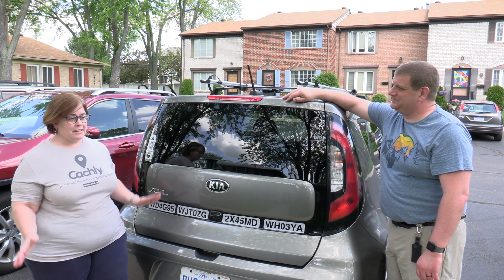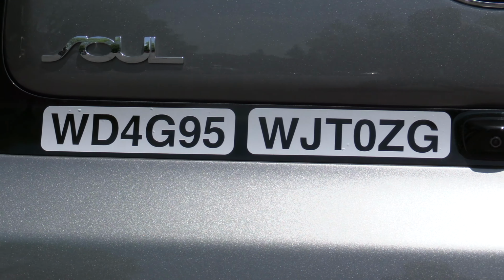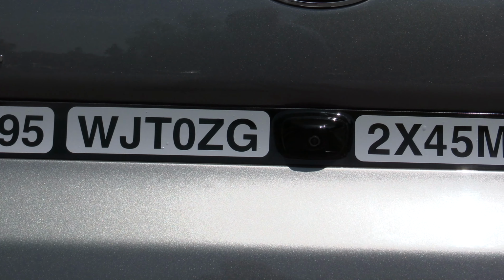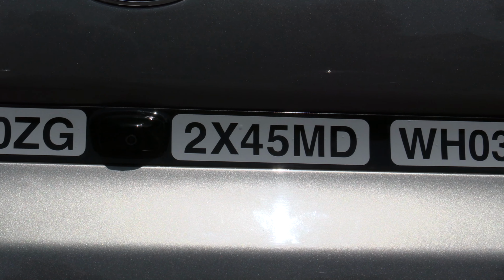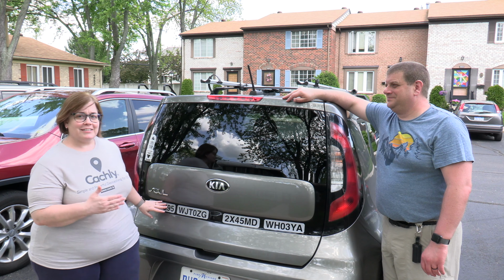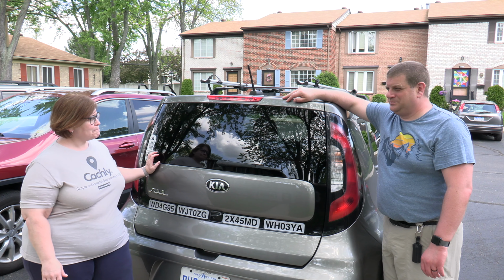I think so. Then it's something that people can see when they're walking by, and you can take it. You don't have to go up to each car individually. You can take it from a little further away.